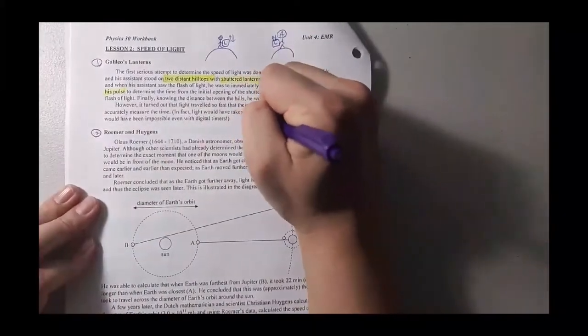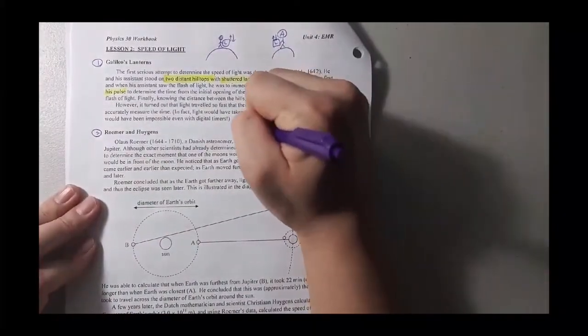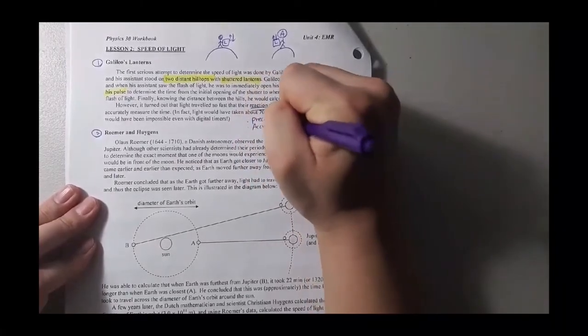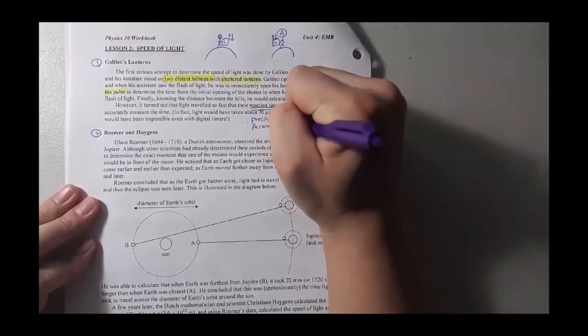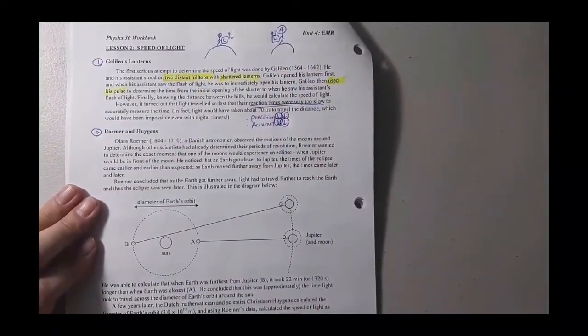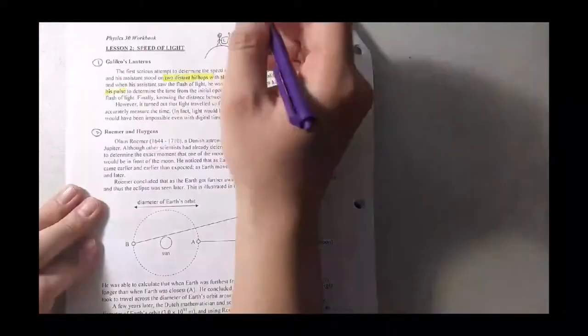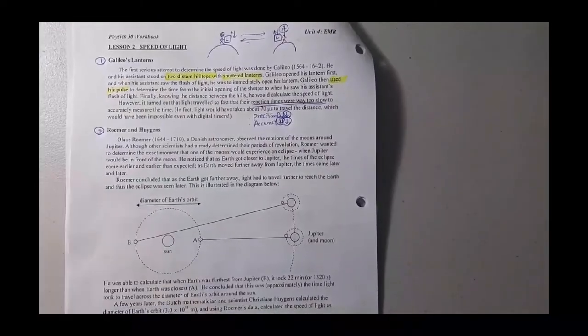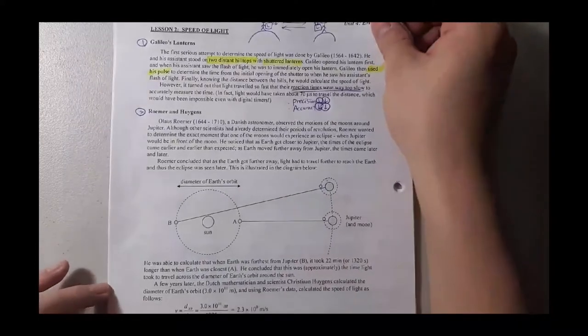So precision and accuracy for each of them was very, very low. Quite poor, in fact. It was a good idea to observe the light going back and forth and probably divide by 2 for the distance. However, it was impossible.